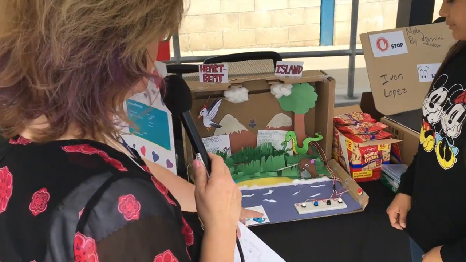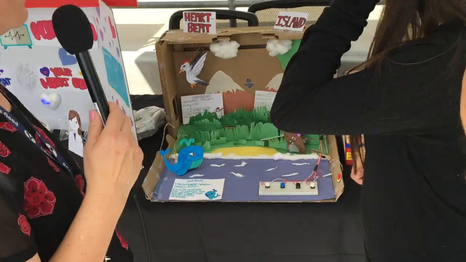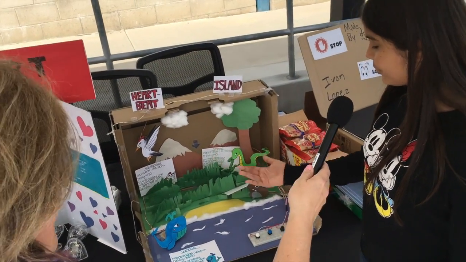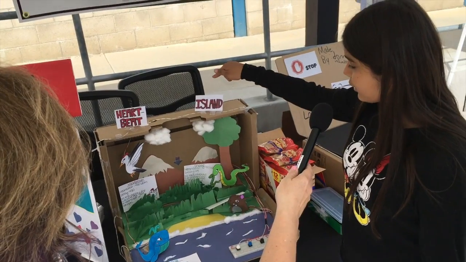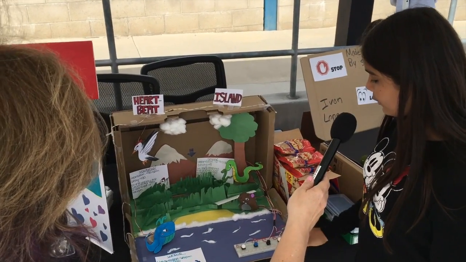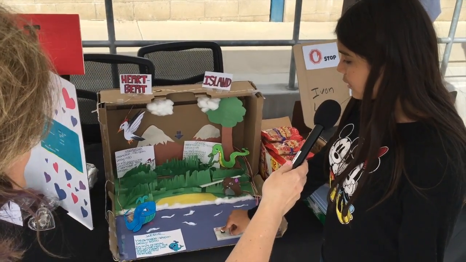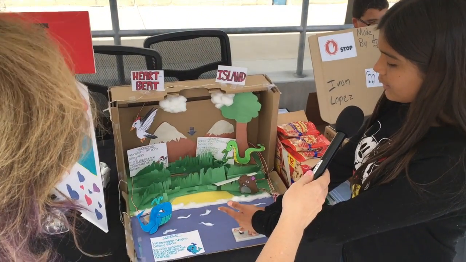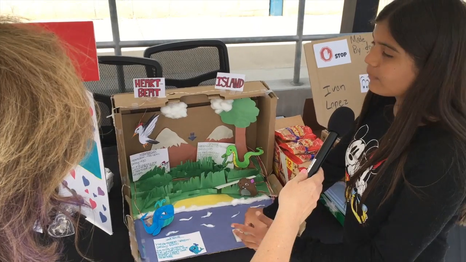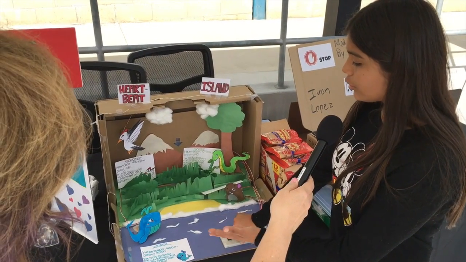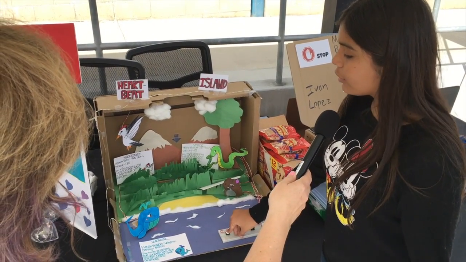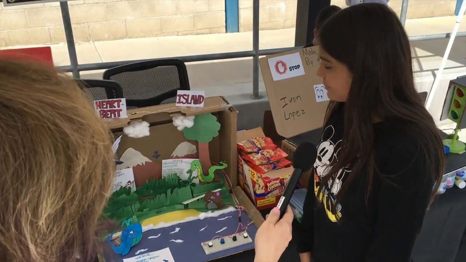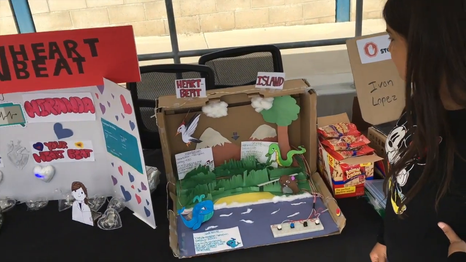Okay, so tell me about the technology you used to set up this display. So we're using the push buttons to demonstrate their heartbeat, and it's connected to a code in the computer. By pressing it, there's a delay, and if you keep it pressed, it'll blink. It's 5 seconds to blink, so the delay would be 5,000. Okay. That looks totally cool.